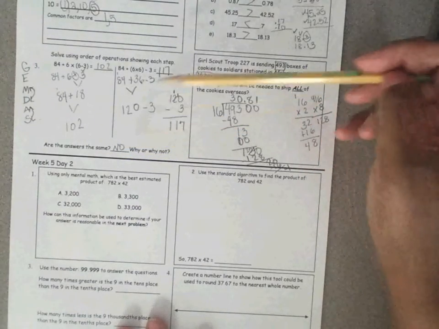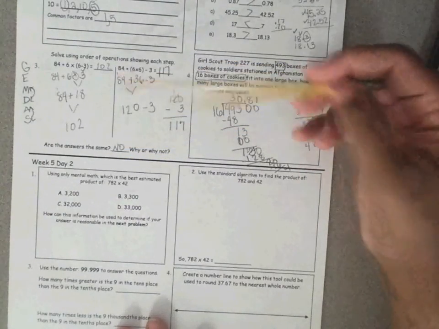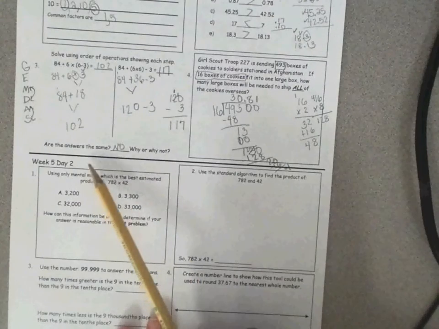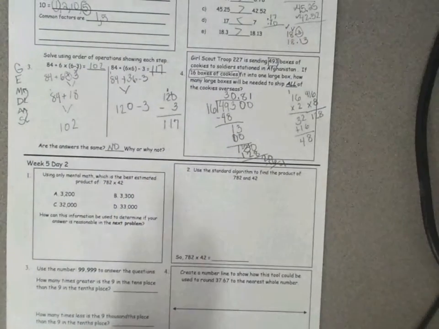Do I have the same answer? No, I do not. I have 117 here and 102, and parents and students, I would like for you in your own words to explain why.